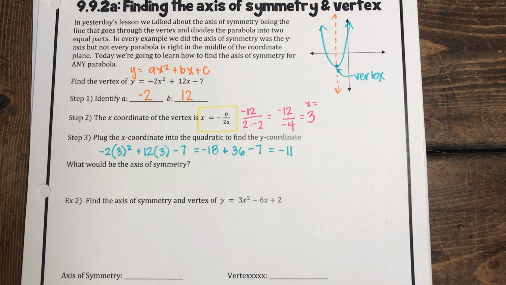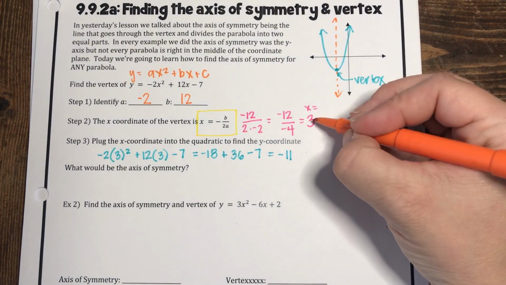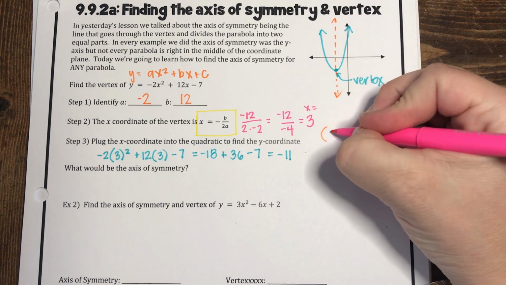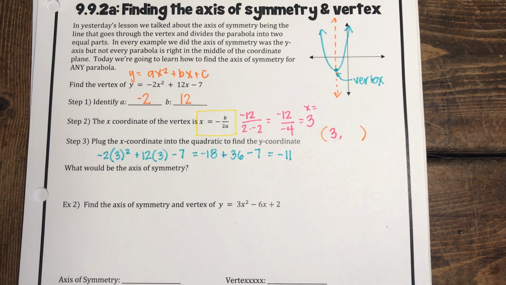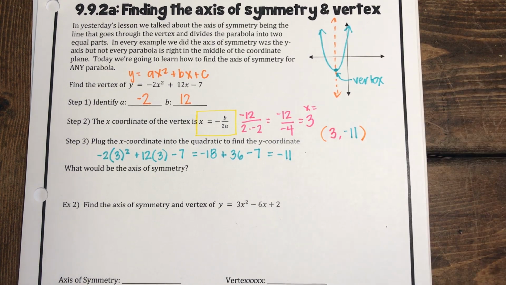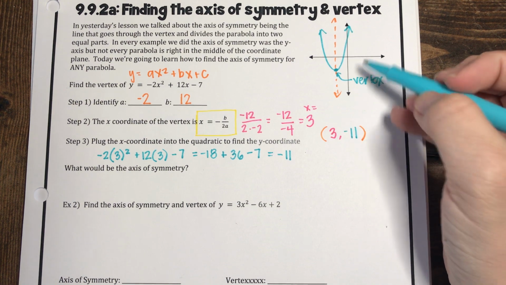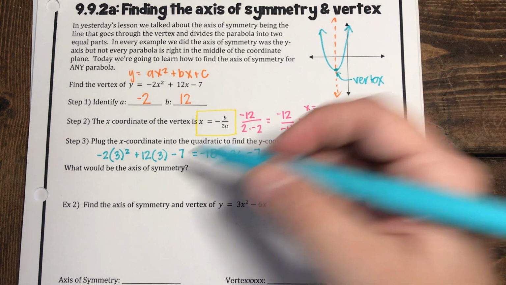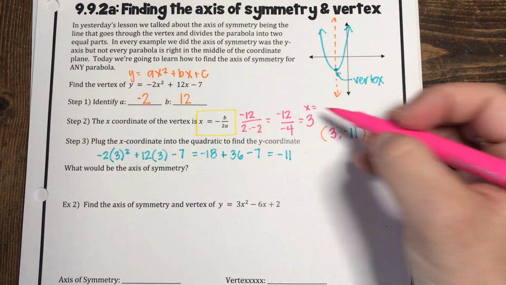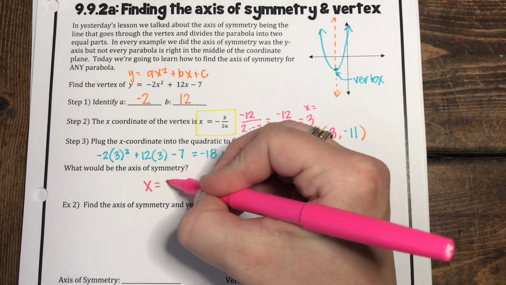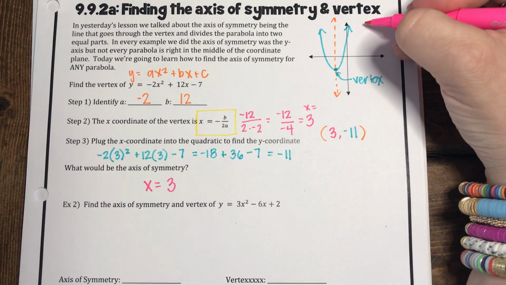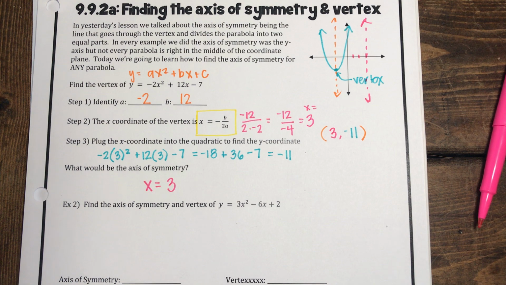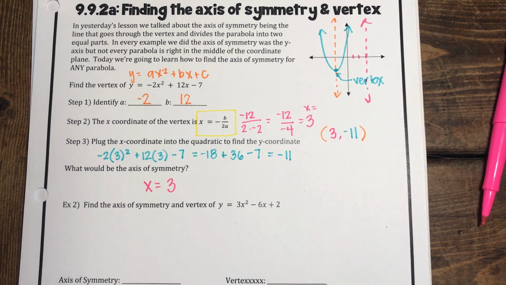So we found that the x coordinate was 3, and when I plugged it in, I got a y value of negative 11. If we were going to graph this parabola, I would come over here to 3, negative 11, and that's where the vertex would be. The axis of symmetry, I should have written this in a different order, would be x equals 3. So it would be over here 1, 2, 3, and then way down here at negative 11, and then our parabola would look like that.